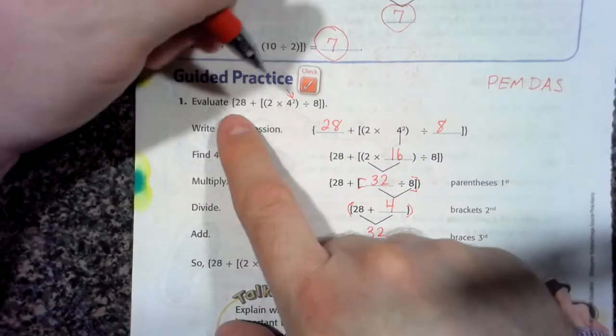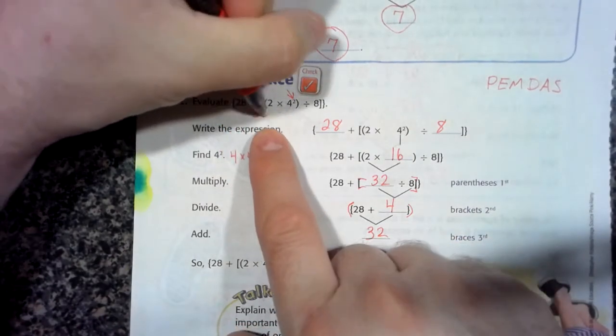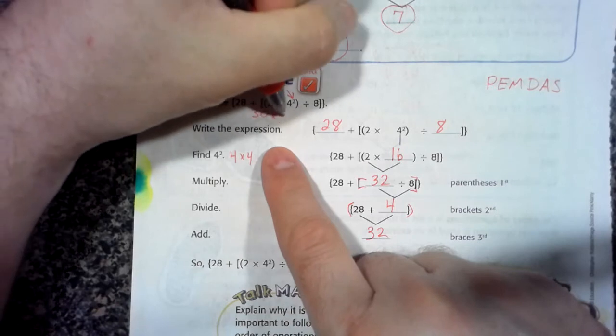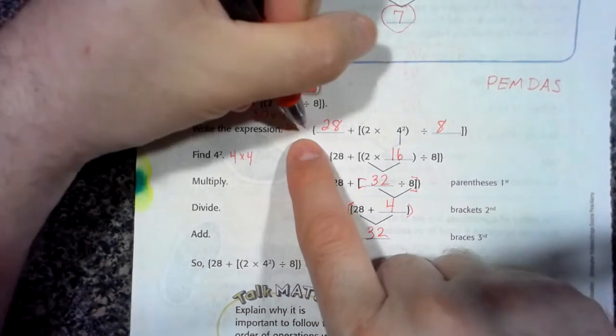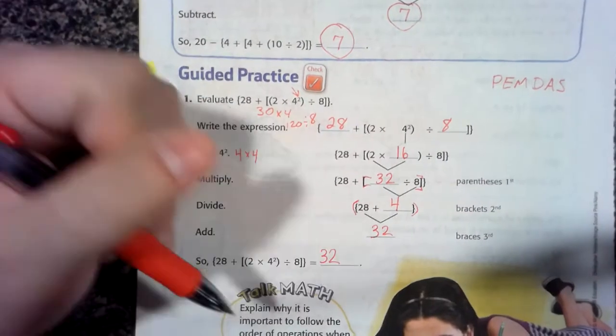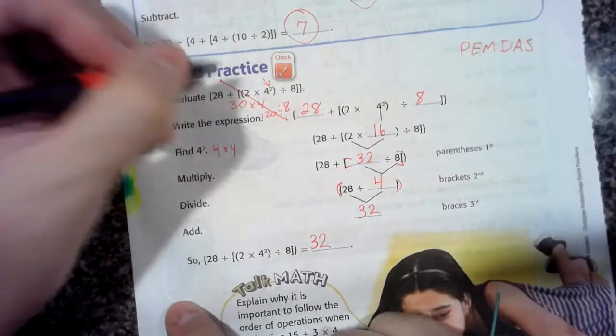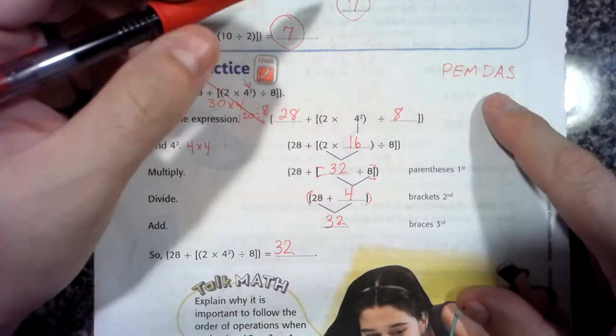Again, if I just did this straight up, just looking at it, I'd say, well, 28 plus 2 is 30. And then 30 times 4 is 120. I don't know what that 2 is. And then divide that by 8. Okay, we're going to be way off from 32. It's not even going to be close. So that's why, again, you got to follow the PEMDAS, guys.